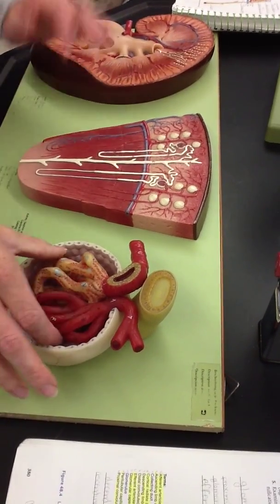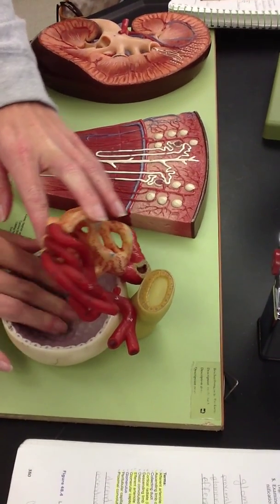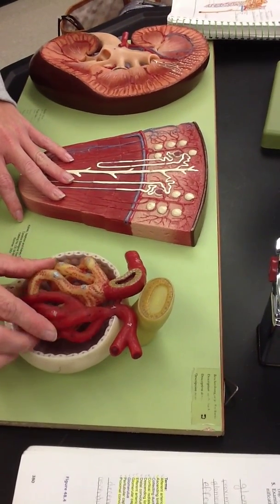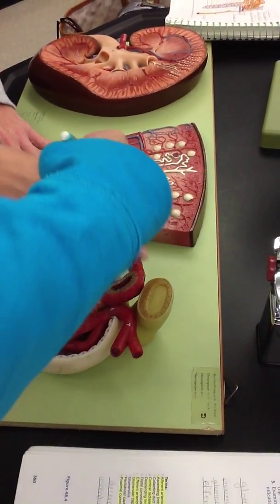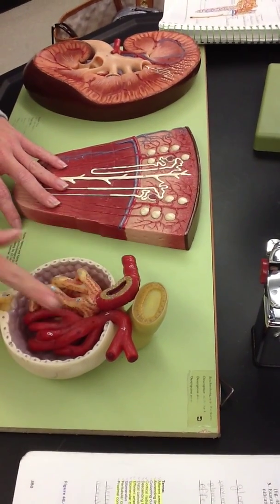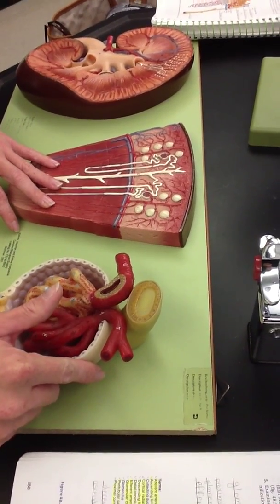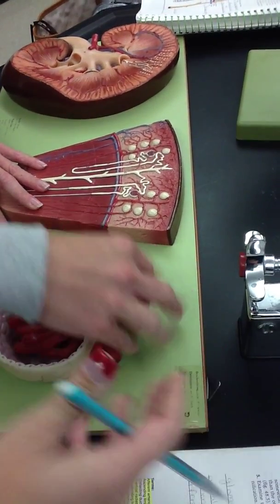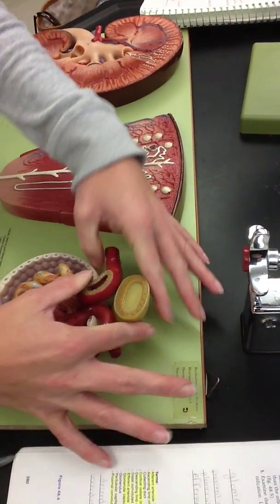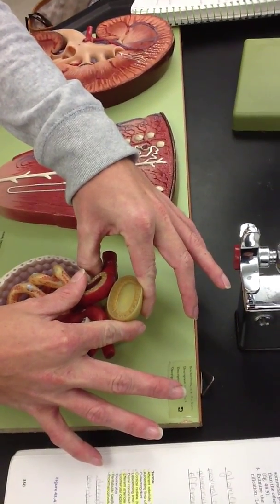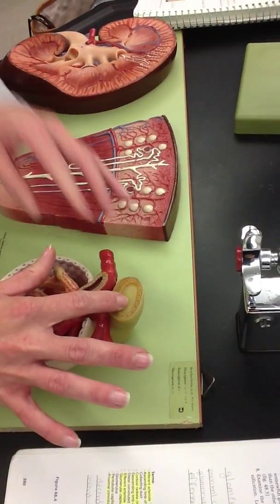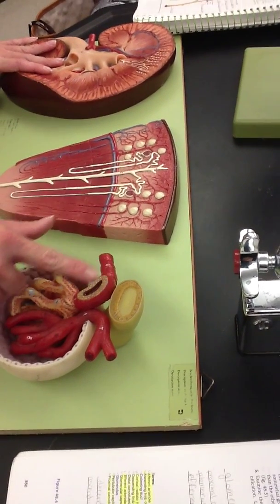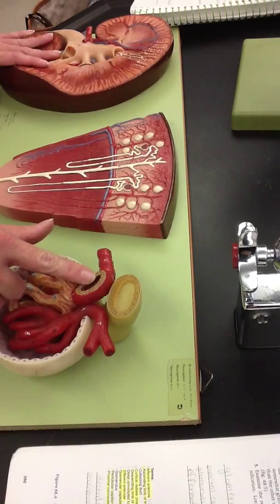Renal corpuscle. Mm-hmm. Bowman's capsule. Glomerulus. Afferent arteriole. Afferent arteriole. Efferent arteriole. Right. Just that right there. Yes. Just juxtaglomerular apparatus. Right. Distal convoluted tubule. Macula densa cells. Juxtaglomerular cells. Right, close enough.